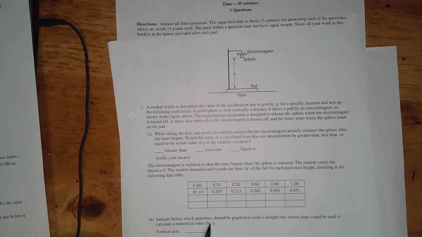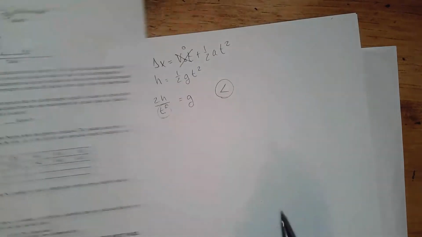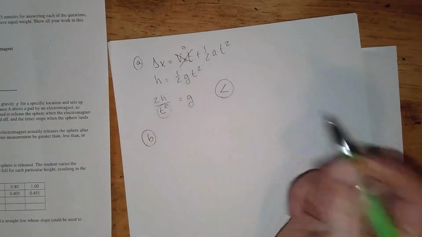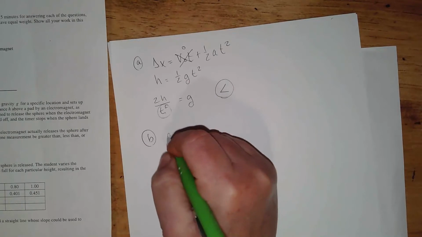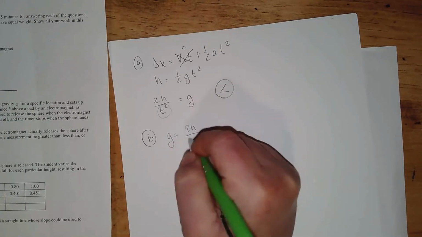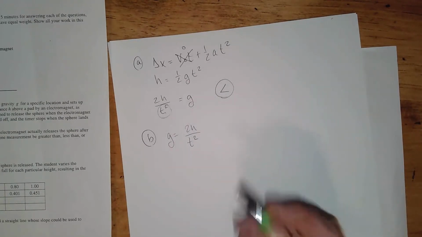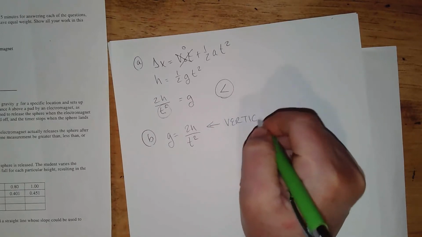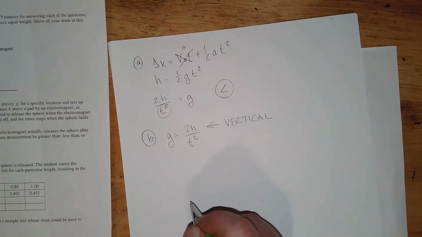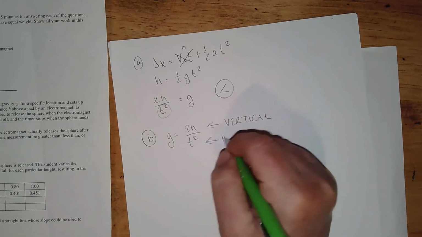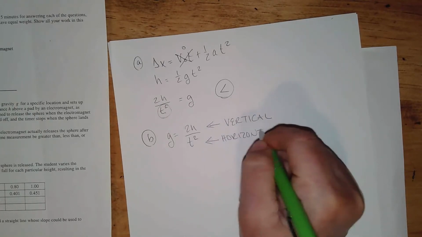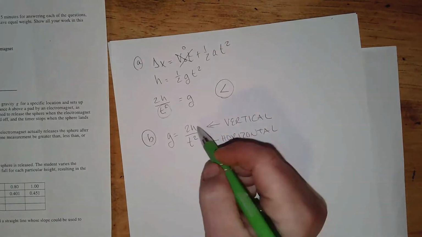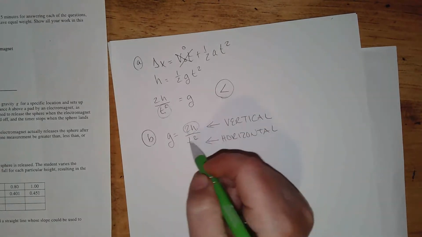Indicate below which quantity should be graphed to yield a straight line whose slope could be used to calculate g. Well, I just did a calculation for g. I said g would be 2h over t squared. So what I would plot on the vertical axis would be 2h, and what I would plot on the horizontal would be t squared, because it would be rise over run, and that would be my slope.